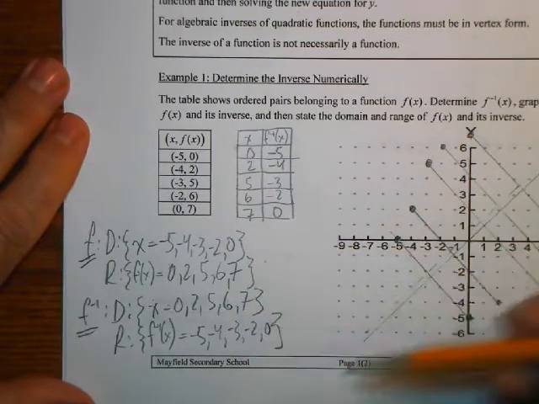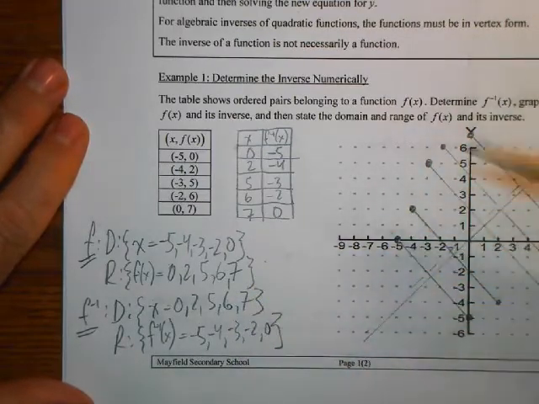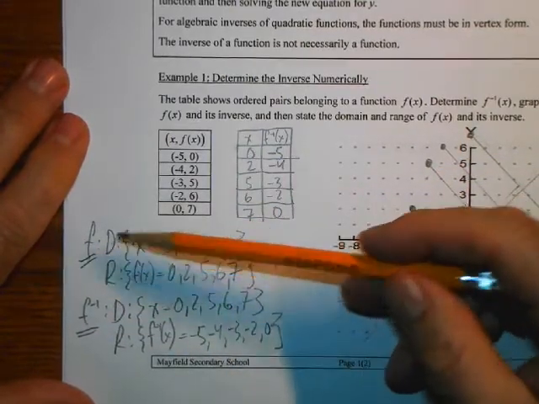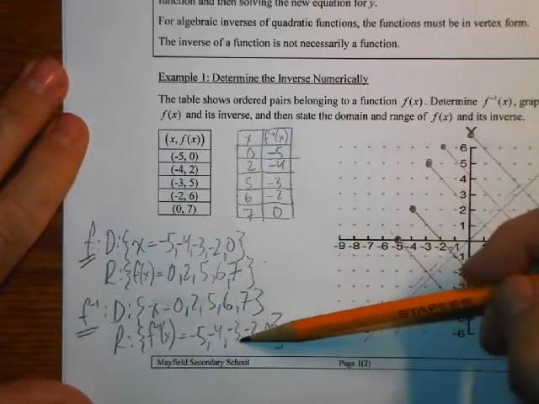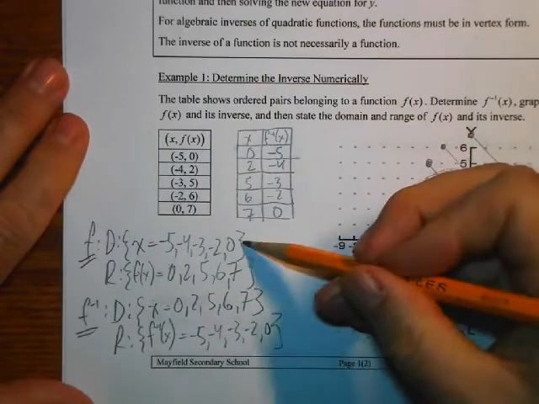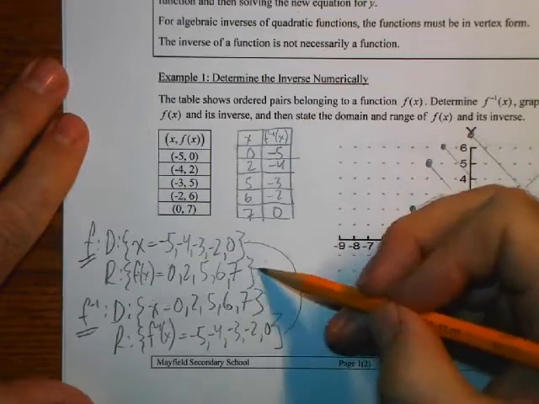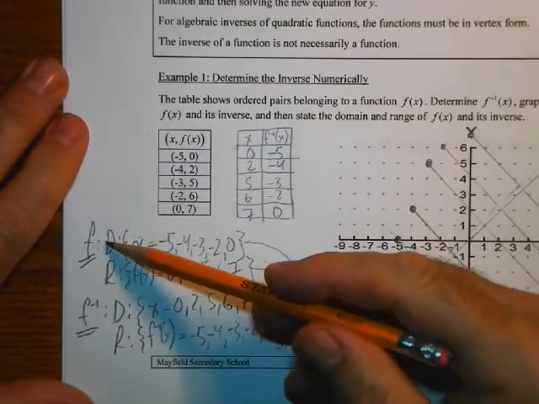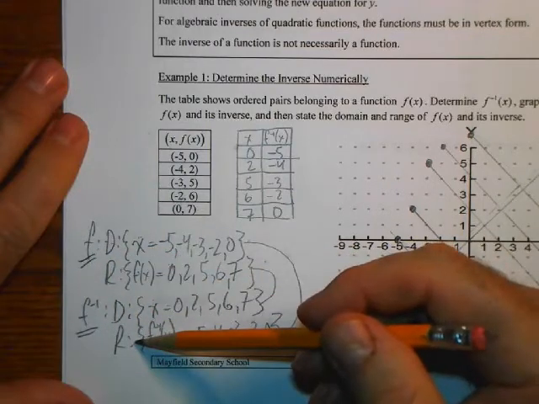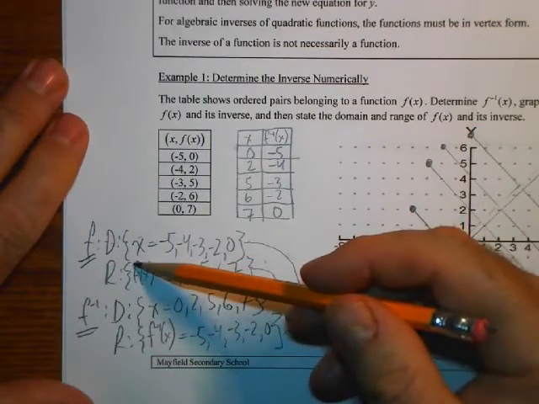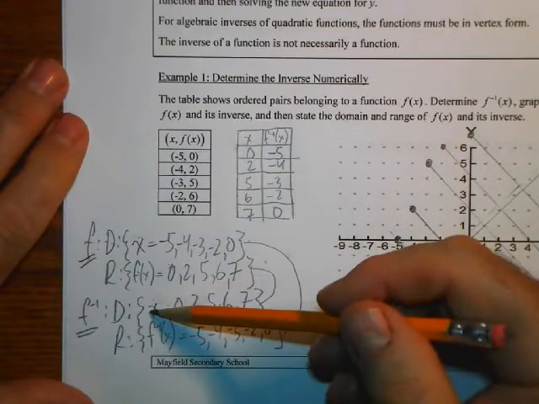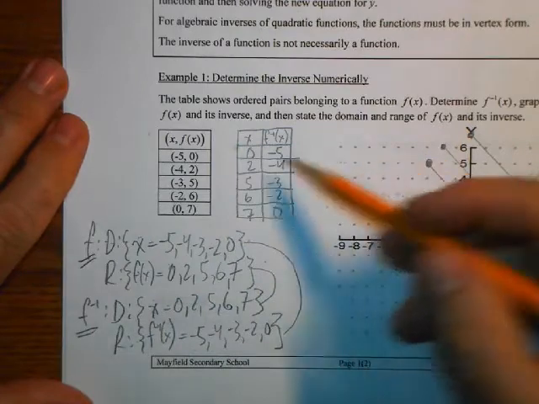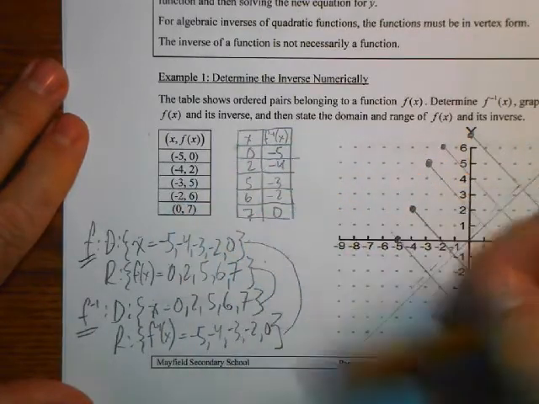Okay, and if you compare these, there's another characteristic, which shouldn't be a big surprise. The domain of the original function is the range of the inverse function. So these two are equal, the same, and these two are the same. So the domain of the original function is equal to the range of the inverse, and the range of the original function is equal to the domain of the inverse function. And that should be fairly obvious based on the fact that we're just flipping x and y values.